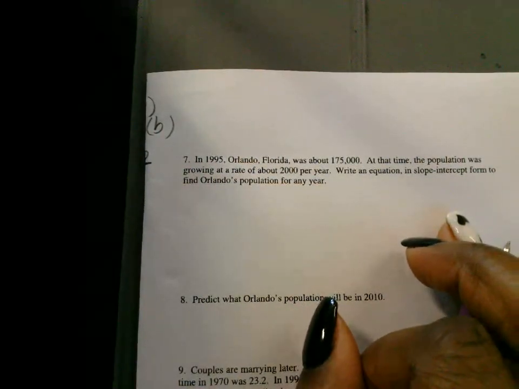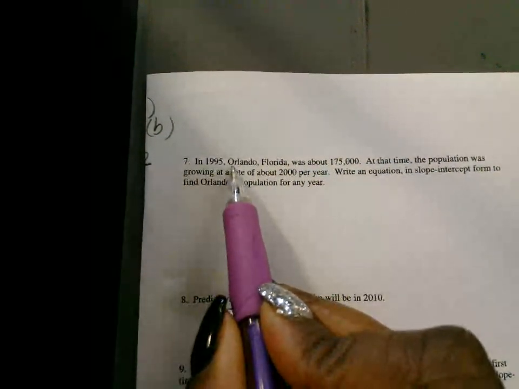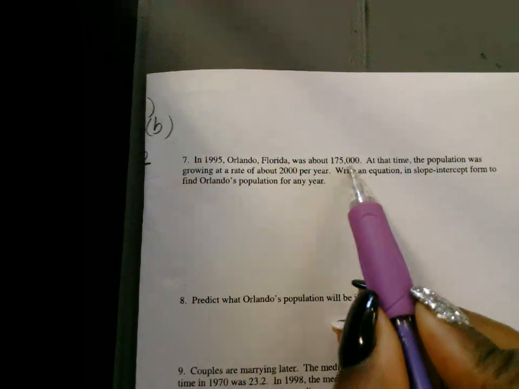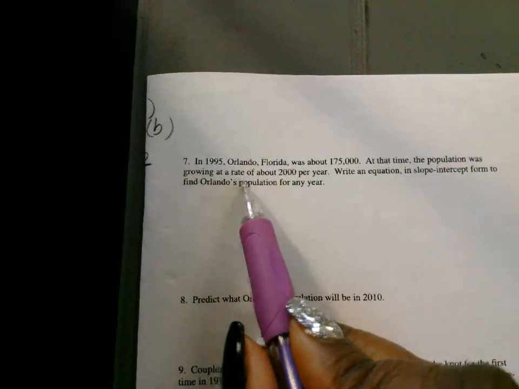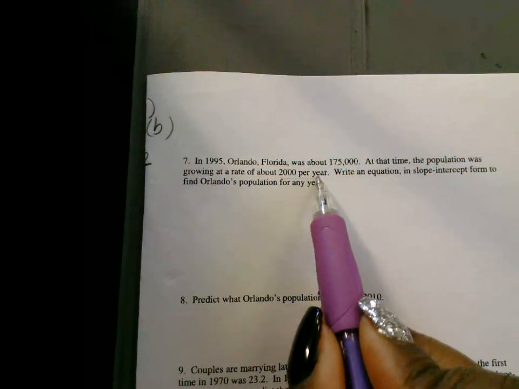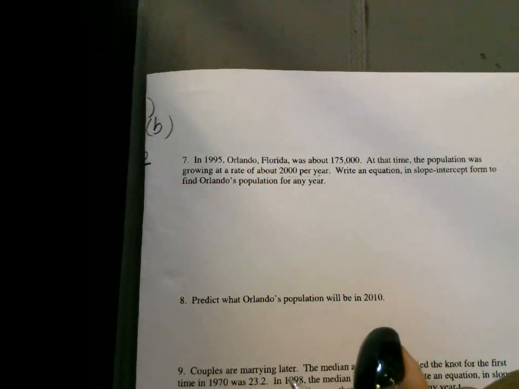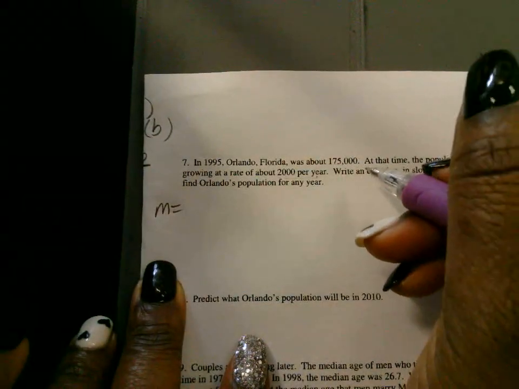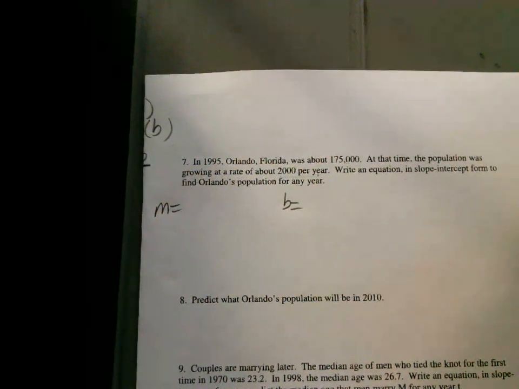I'm going to read it, and then we're going to pick out some key facts, okay? It says in 1995, Orlando, Florida was about 175,000, okay? That's about how many people. At that time, the population was growing at a rate of 2,000 per year. Write the equation in slope intercept form. So we have to identify what is the rate here and what is the starting amount.